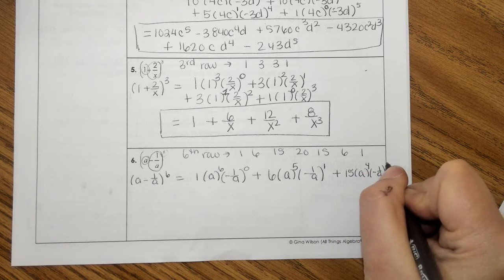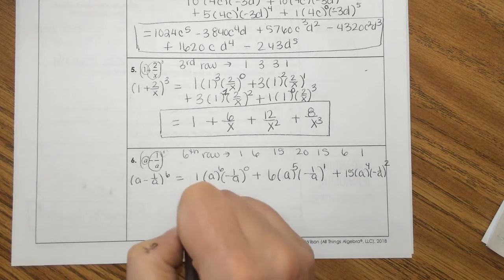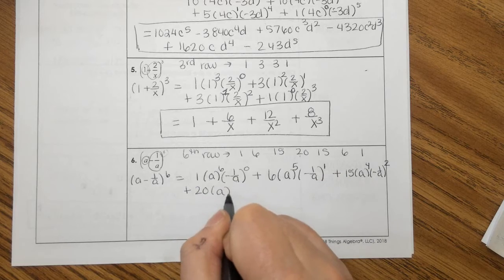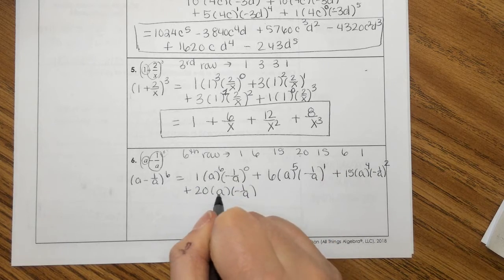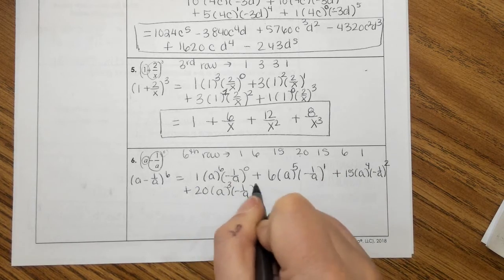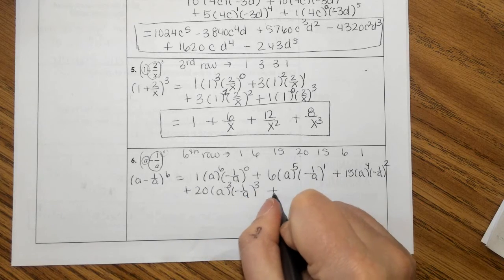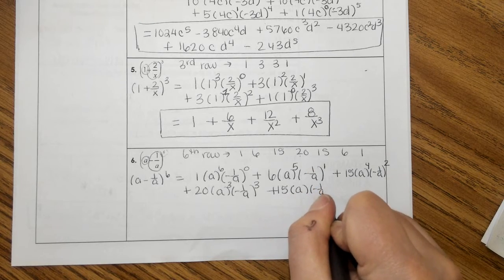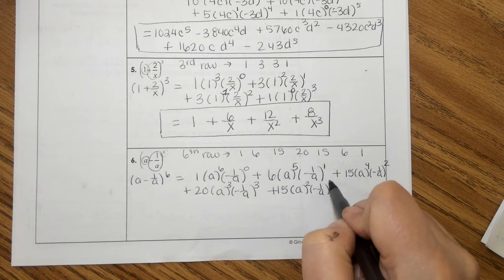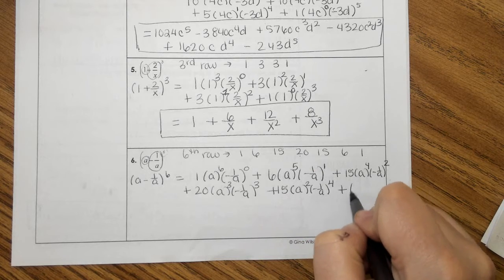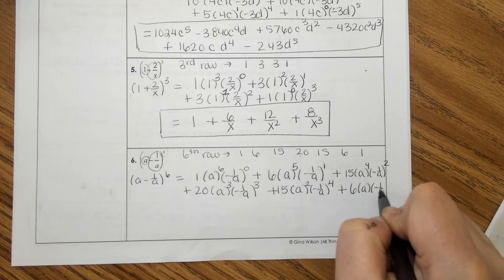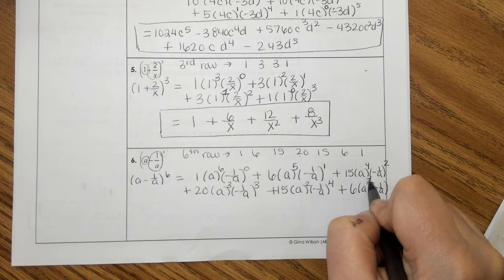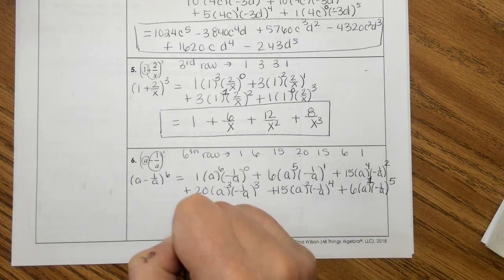This a is to the 4th, this one is squared, plus 20, that's our next coefficient, and this a will be to the 3rd, which means that this one is 3, plus 15, our coefficient, a and negative 1 over a, squared to the 4th, plus 6a and negative 1 over a. This a is to the 1st power, and this one's to the 5th.